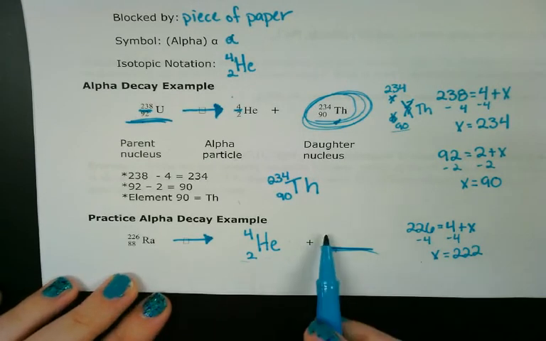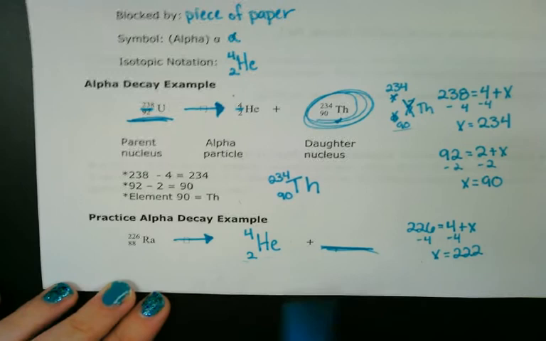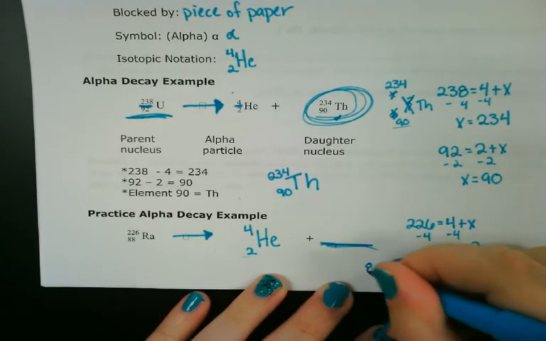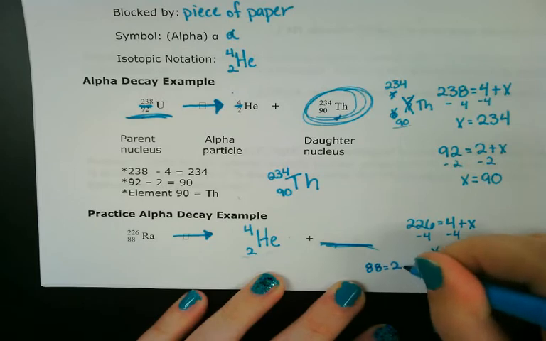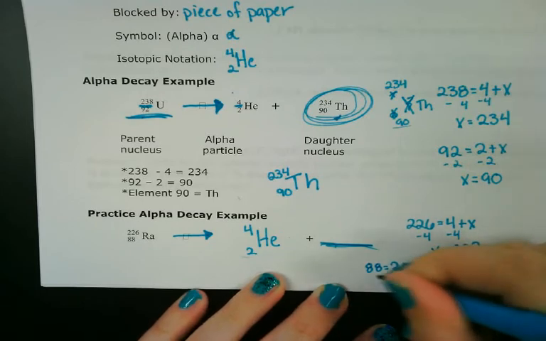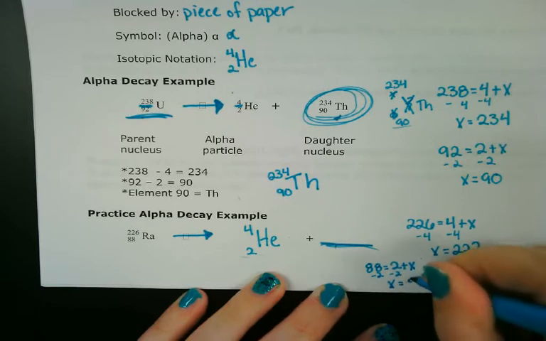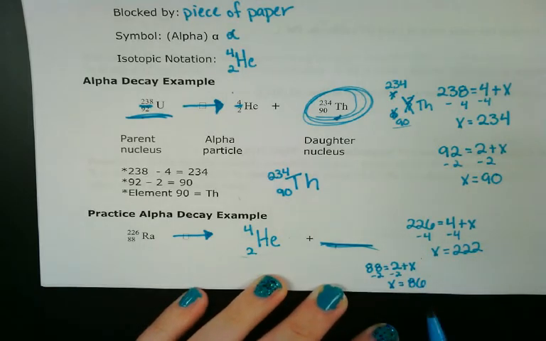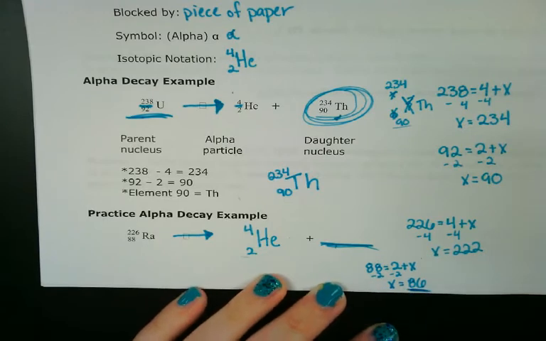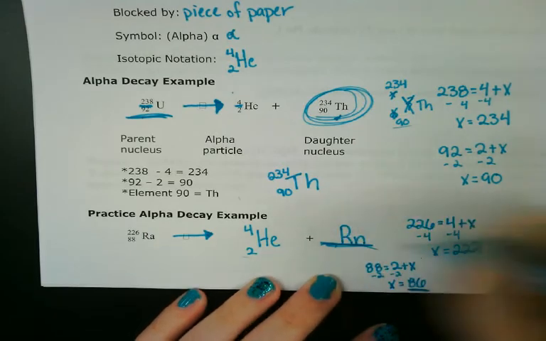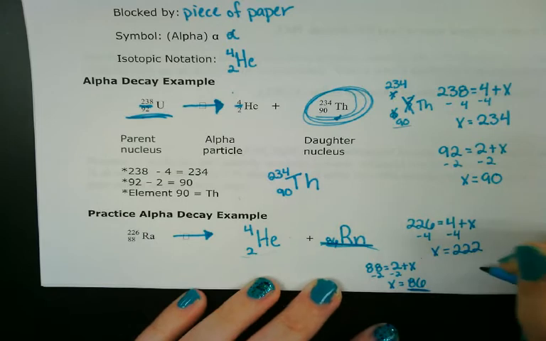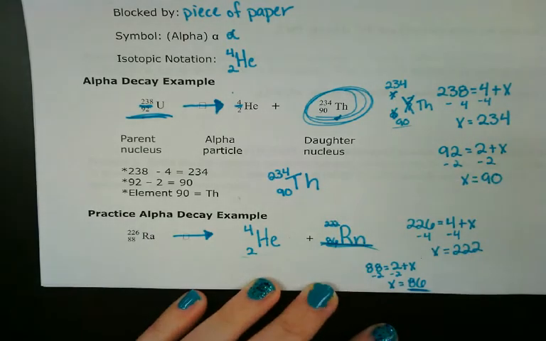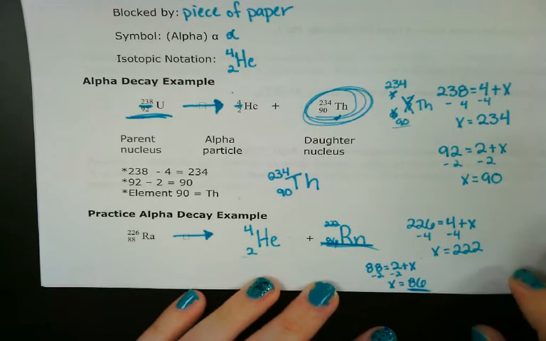Alright, so that's our mass, right? So now let's find our atomic number. Same way. 88 equals 2 plus X, minus 2, X equals 86. Awesome. So now we have what we need to figure out what our element is. So we'll go back to our periodic table. 86 is radon. So we're going to put Rn in, and then 86 and 222. Great job. Loving it.